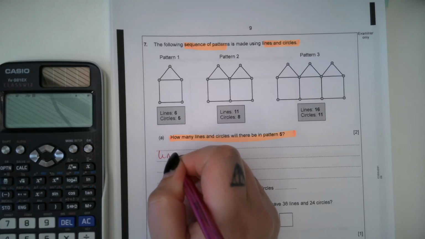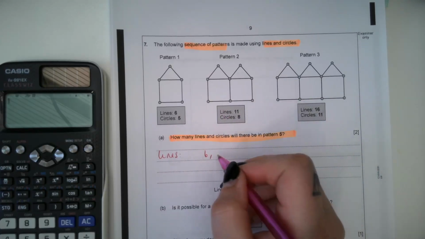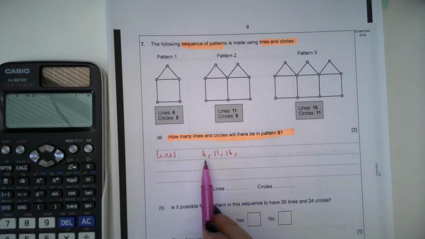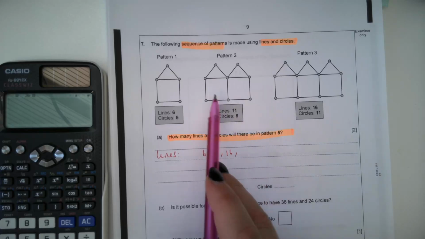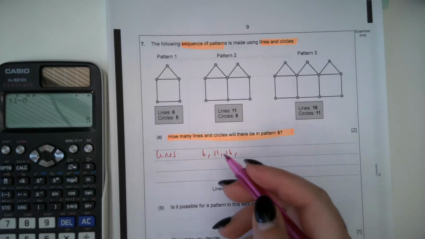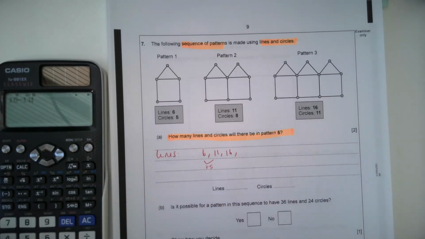So I'm going to deal with the lines first. So in pattern 1 there are 6 lines. In pattern 2 there are 11 lines. In pattern 3 there are 16 lines. So I'm going to see what this sequence, because it tells us it's a sequence, is going up in. So I'm going to do 11 take away 6. So from 6 to 11 we add 5. Double check, 16 take away 11.